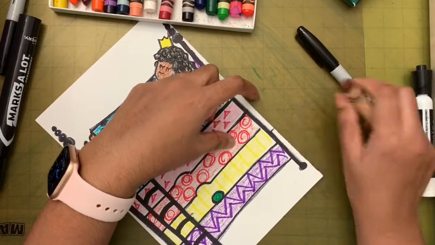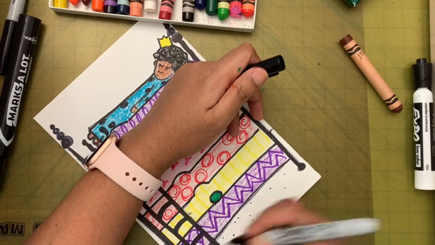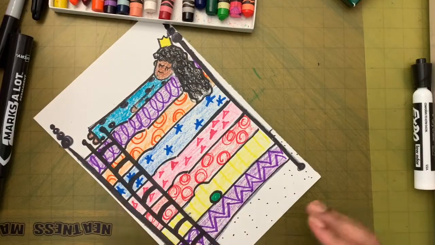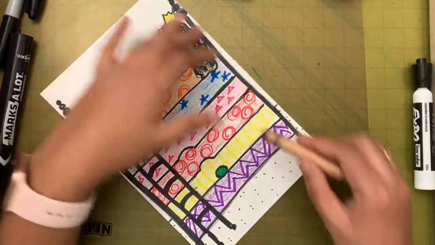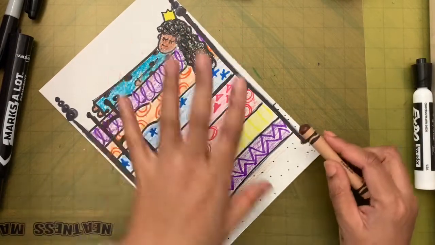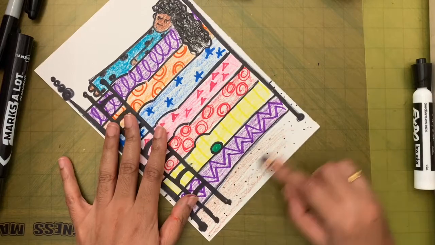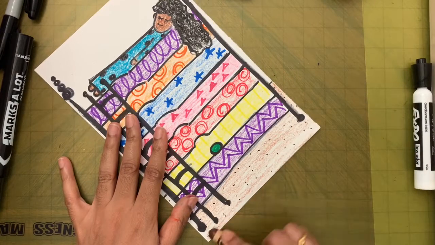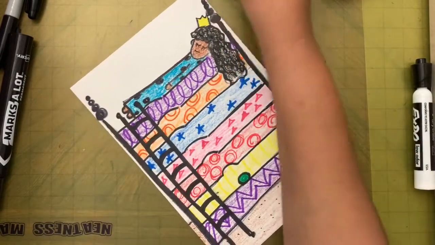I'm going to put some dots on the floor to make it look like there's some pattern on the floor. Then I'm going to make it brown. The reason I'm putting brown, it's not the ground, it's not like the mud or anything. I'm putting brown because these colors are bright, right? I want the background to be like a neutral color, okay? That takes away the attention from the main thing. So it's up to you what you are using to color this. So the floor is done.